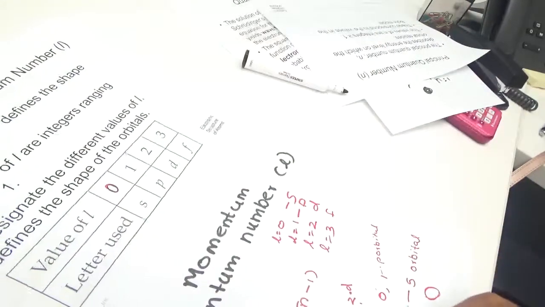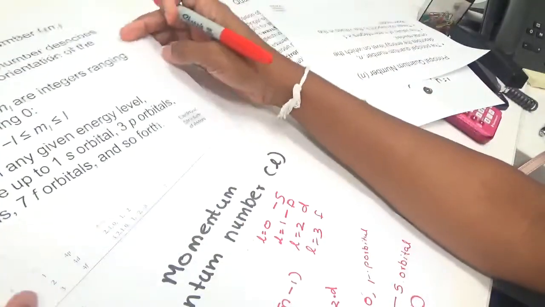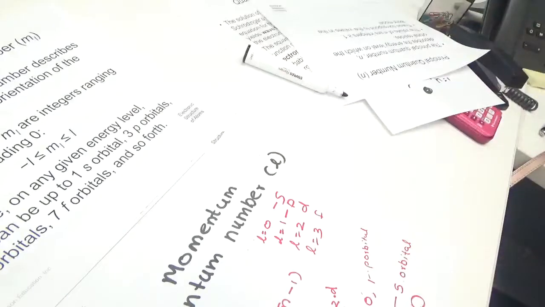So this is the angular momentum quantum number L. And then I am moving to our next level, which is the magnetic quantum number.